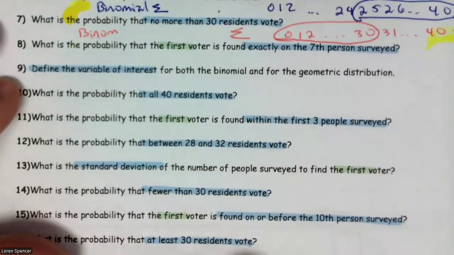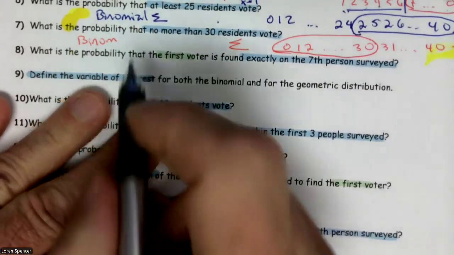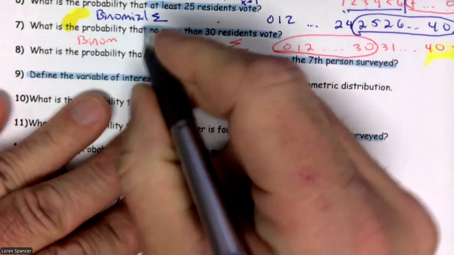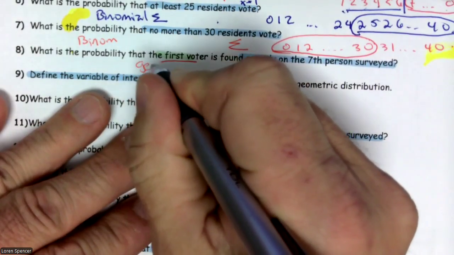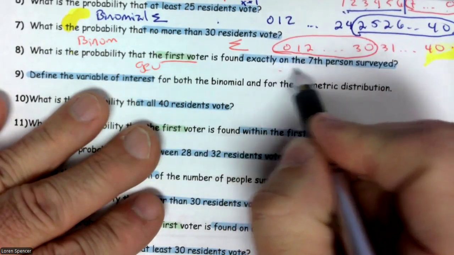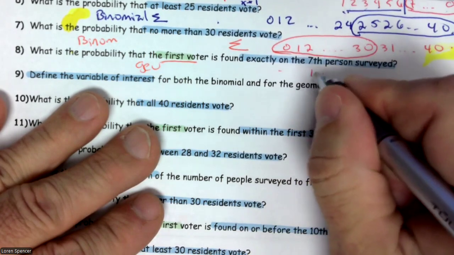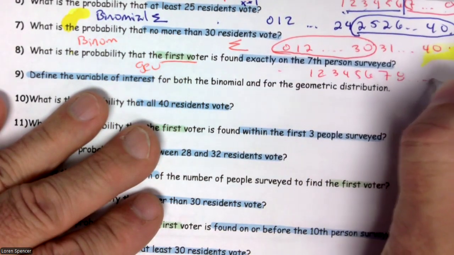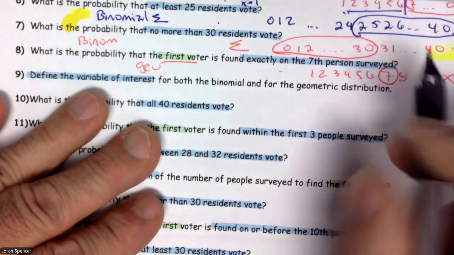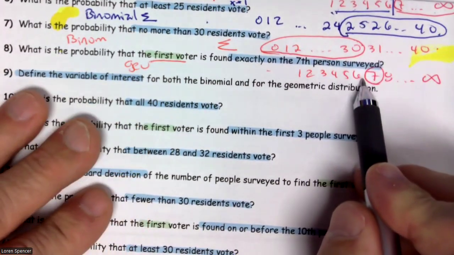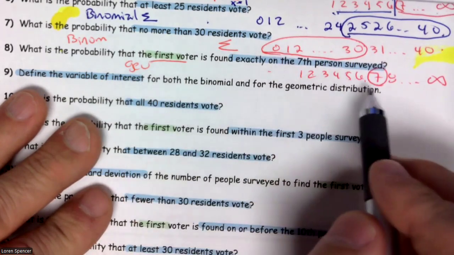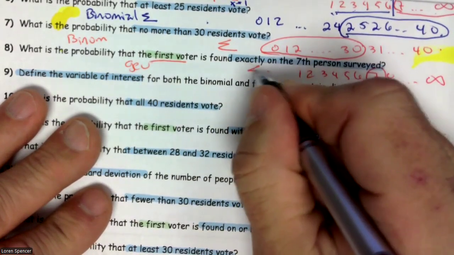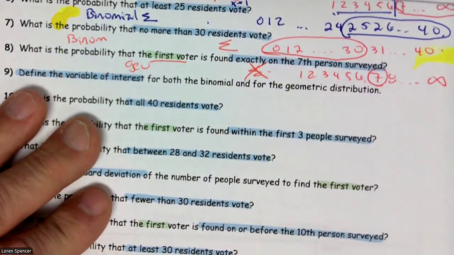Number 8. What's the probability of the first voter? So I see the word first, so I was like, oh, this is a geometric. It is found exactly on the 7th person. So it could be the first, second, third, fourth, fifth, sixth, seventh, eighth, dot, dot, dot, all the way to infinity, but it's exactly on this. I circled one value. I know it's a geometric. If I circle one value, there is no summation.